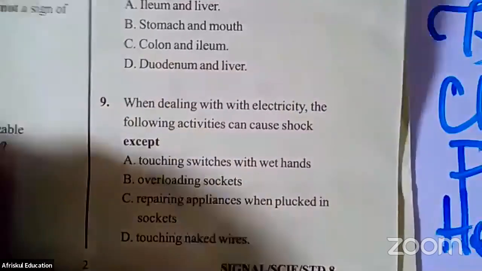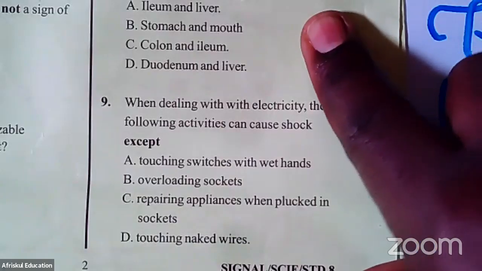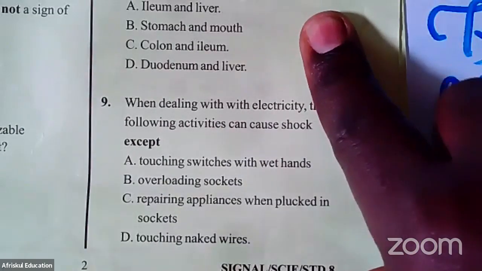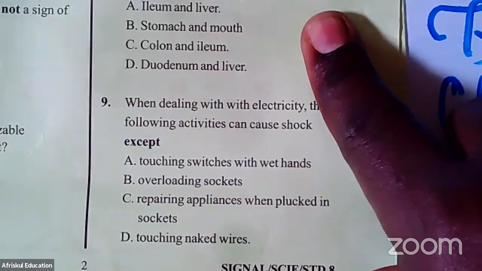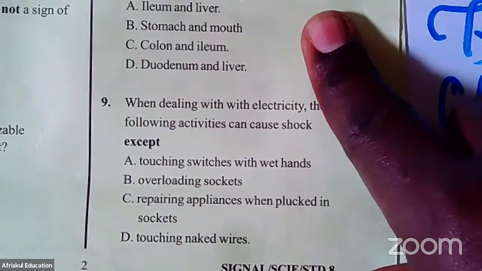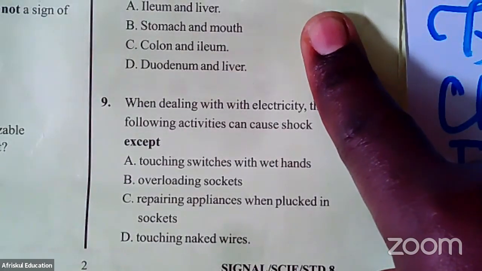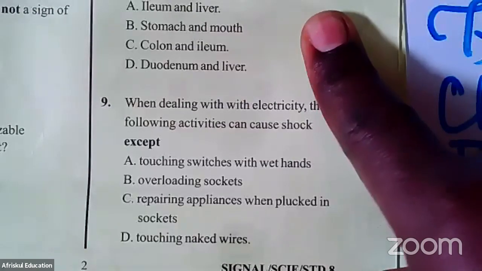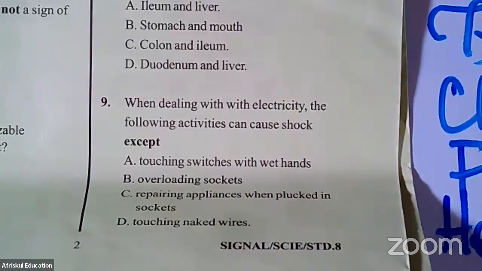So our answer to that question is overloading sockets. When you overload a socket, the only thing that can happen to the socket is that it will burn, but it cannot shock you. That's the answer to that question. But touching switches with wet hands, repairing appliances when plugged in sockets, touching naked wires, those are very dangerous activities that you can undertake. Very good.